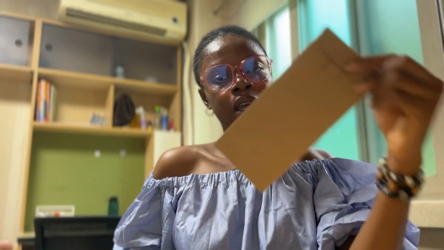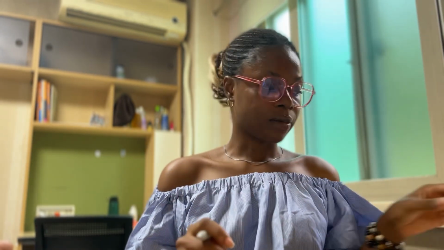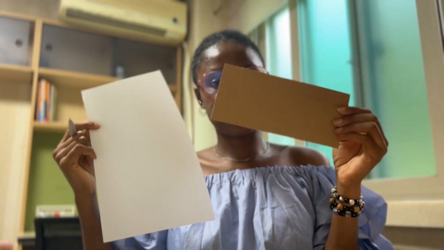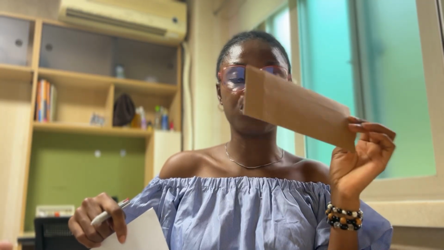However, there is an instruction in the GKS guidelines that said every document submitted should be A4 sized. It should be this size. This is an A4 paper. So everything you are submitting should be this size. Do you understand? But this is not this size. So if you submit it like this, you get yourself disqualified, penalized, whatever the English is. Your application will not proceed to the next round.